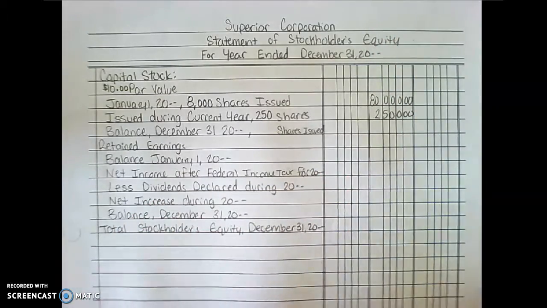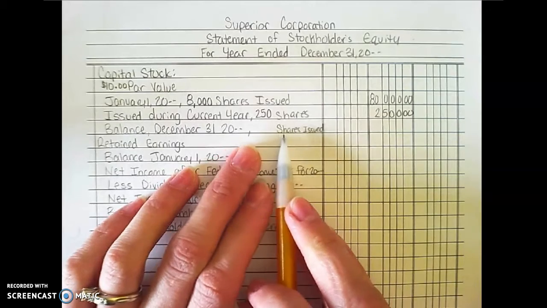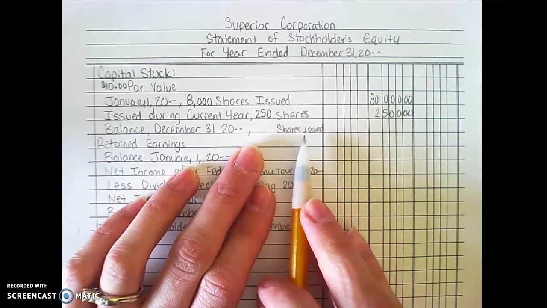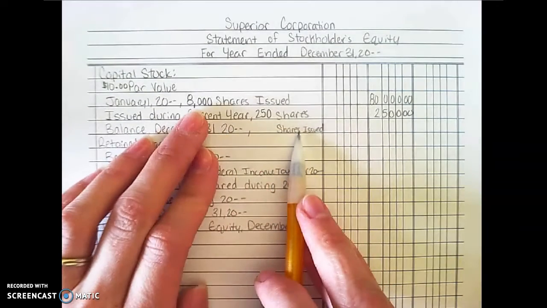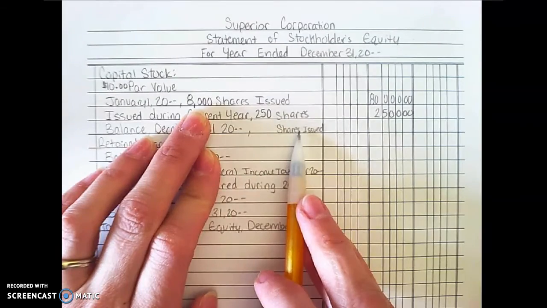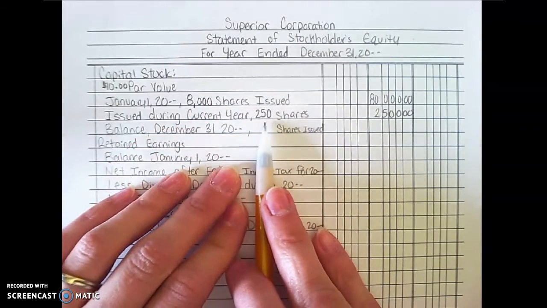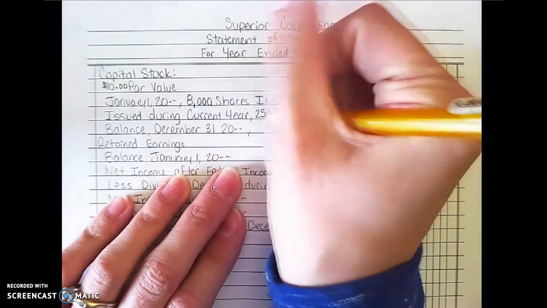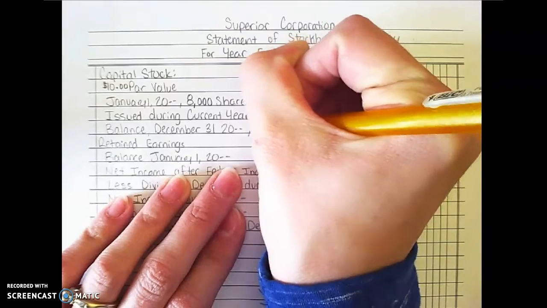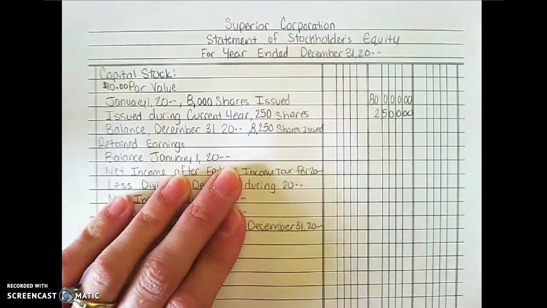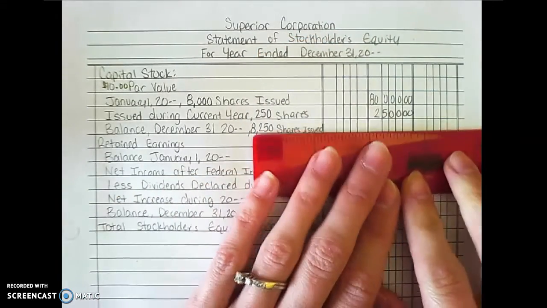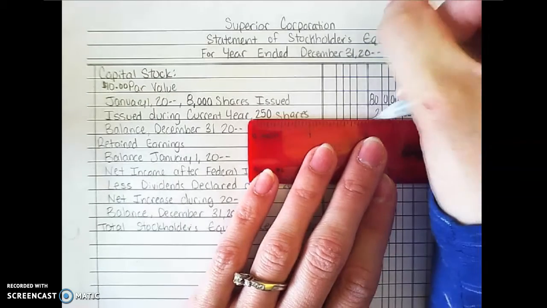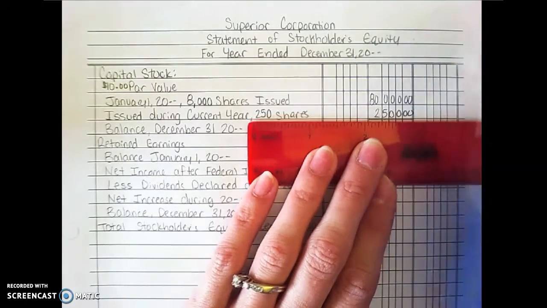Now, the balance December 31st, so at the end of the year, we need to calculate how many shares we have issued. We will take the 8,000 shares we had at the beginning of the year, plus an additional 250 shares. So we will fill in here 8,250. I'm going to draw a single line because I will be adding.